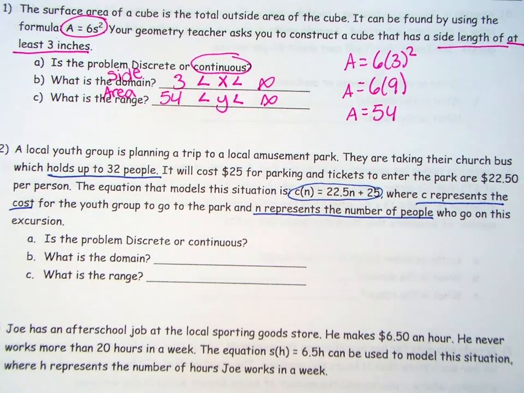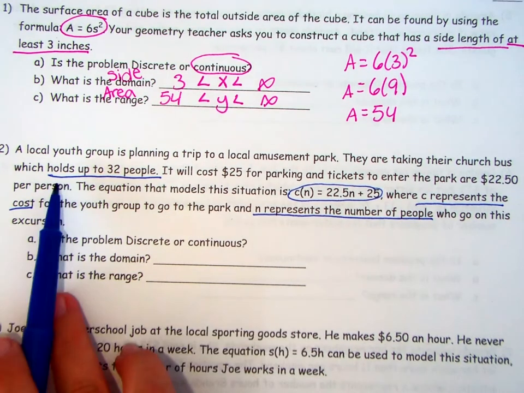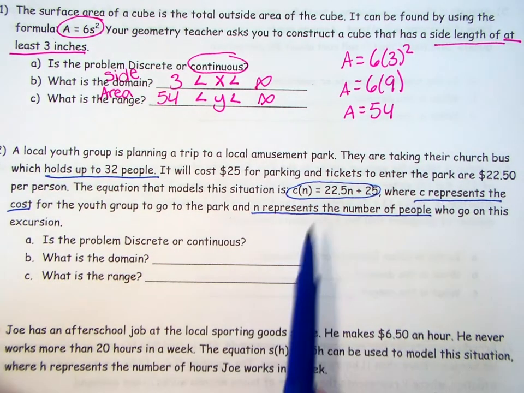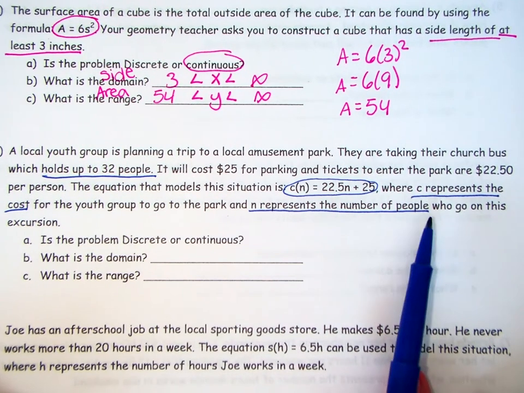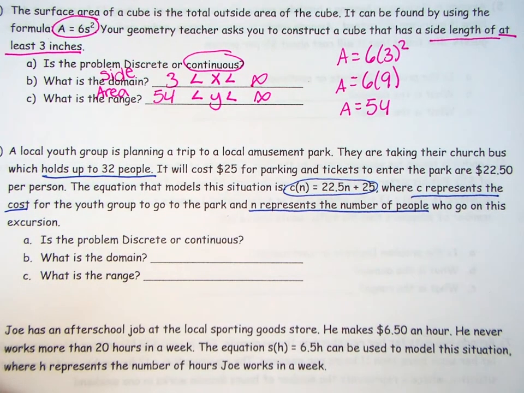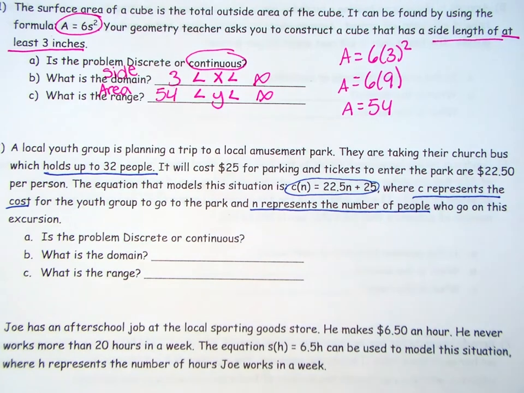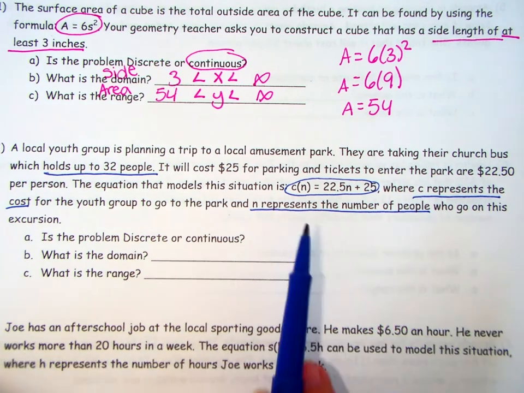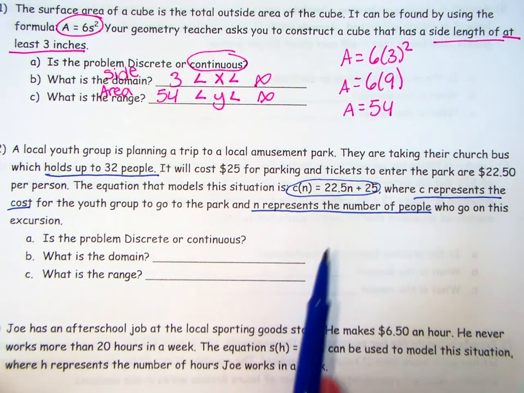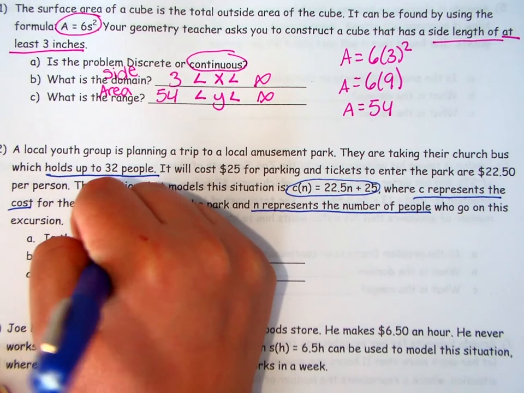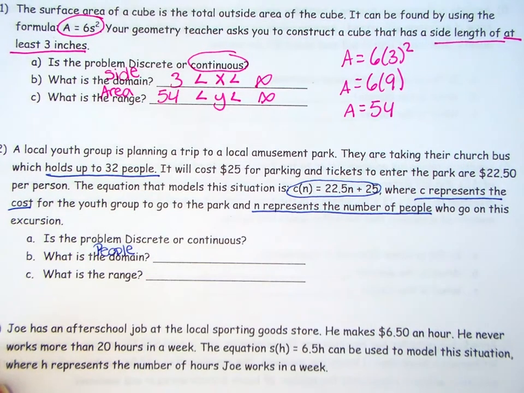Awesome. So what I did here is I underlined holds up to 32 people because that is a maximum. It's one of our restrictions. I circled our equation, and then I underlined C represents cost and N represents the number of people. So now look at our equation. Which variable is on the inside of it? Not the outside, but the inside. The N. What does N stand for? Number of people. So our domain is people. And our range is what? Cost. Good.